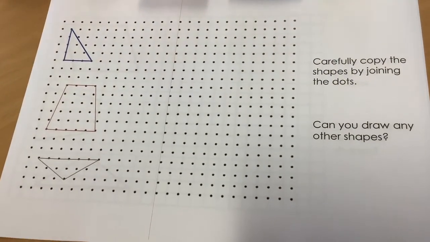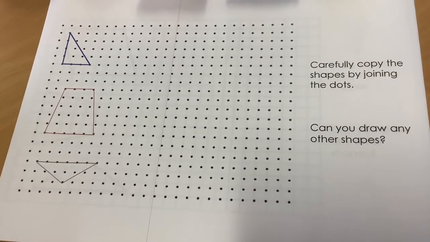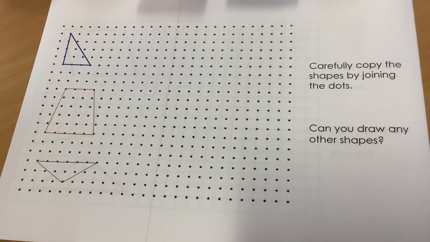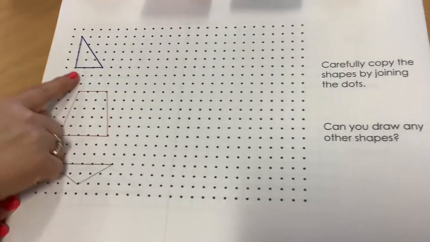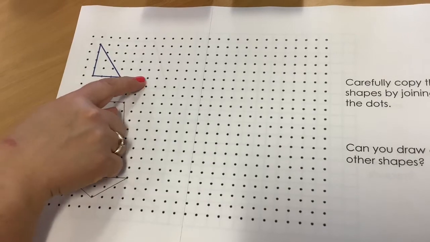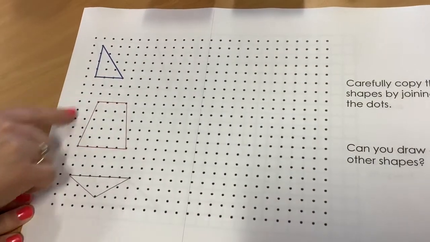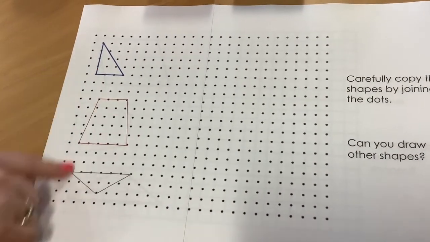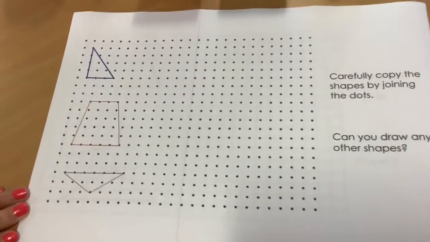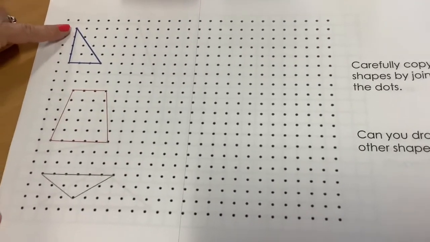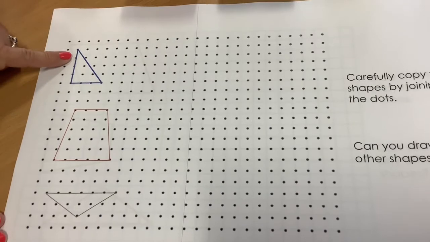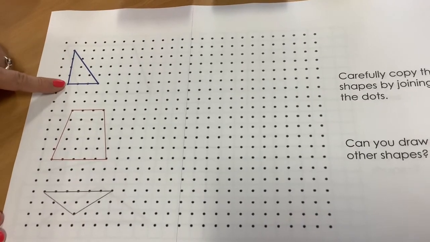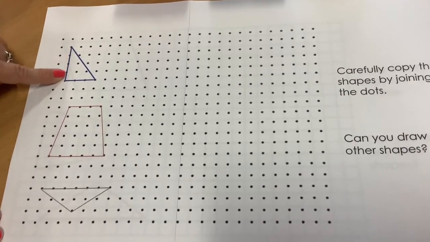We can also draw two-dimensional shapes onto dot paper, and it gives us a really good idea of how big they are if we want to copy them. So I'd like you to try having a go, if you have printed this out or you've got some dot paper, to carefully copy the shapes. Now you will need to look at how many dots join together to make this straight line.